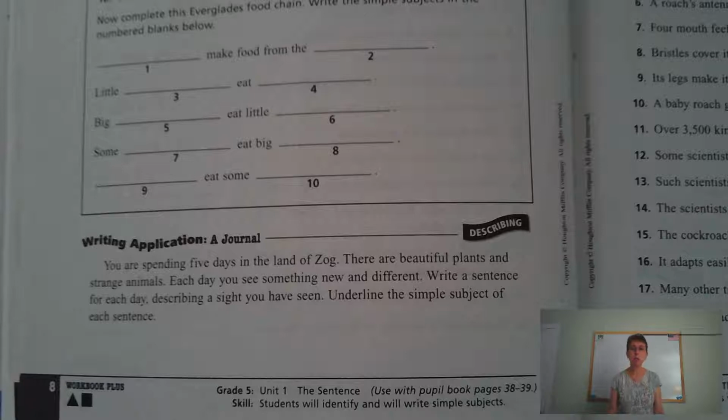So on a separate piece of paper, you need to write 5 sentences. You should have 1 sentence for each day that you spend in the land of Zog. Remember that here in the land of Zog, there are beautiful plants and lots of strange animals. So you can have fun with it and be creative with what you're writing.